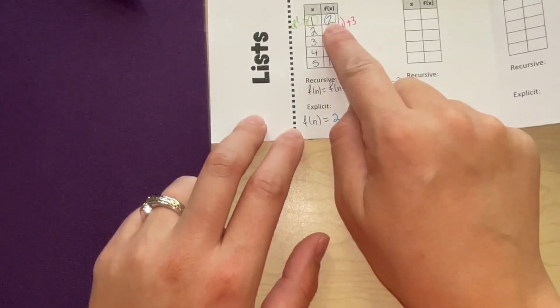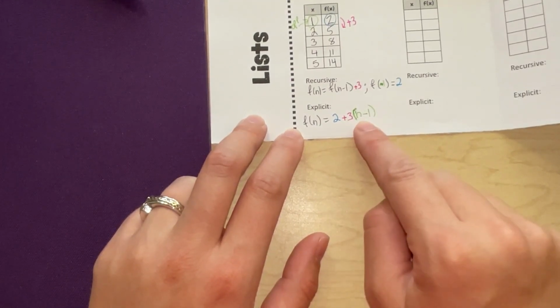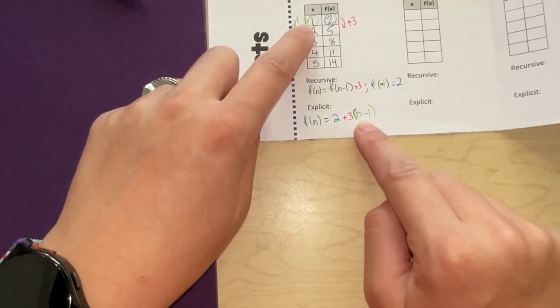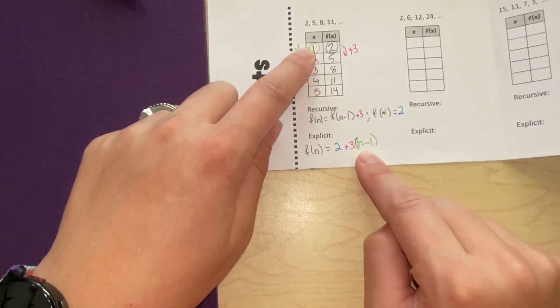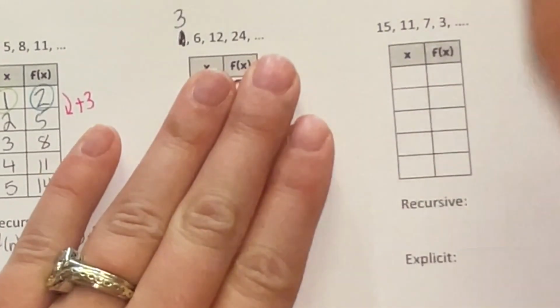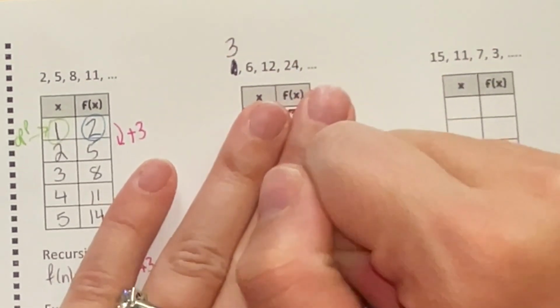So we start with 2, we are adding 3. And then we have parentheses n minus 1, because when we write the explicit, we want to write the opposite of this 1 here. All right, so in this next problem, please change that 2 to a 3.